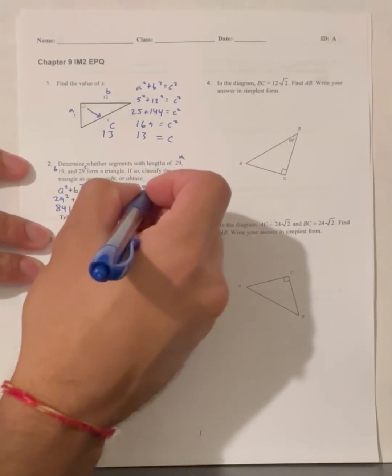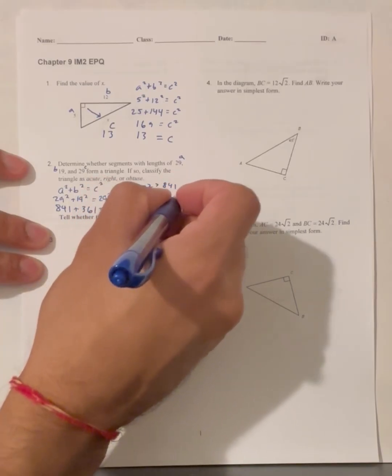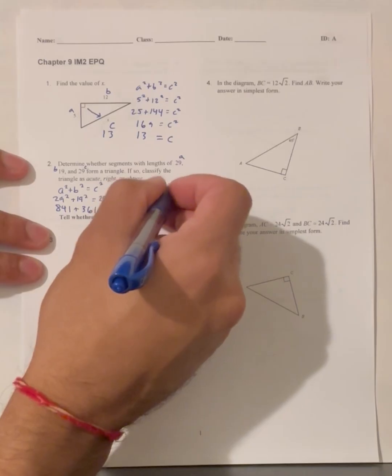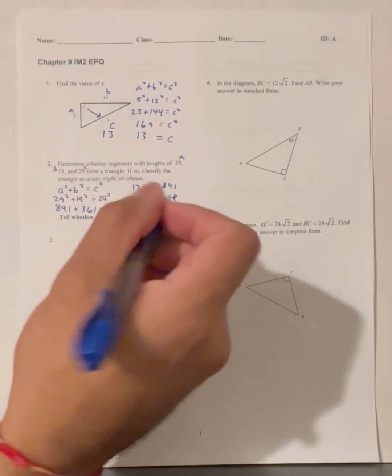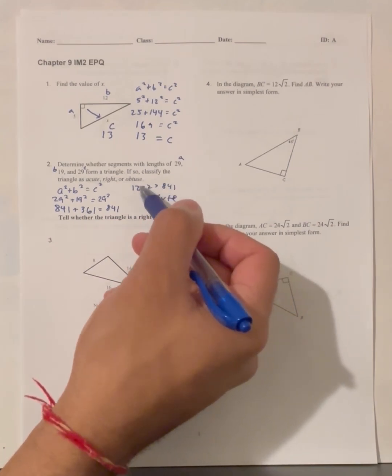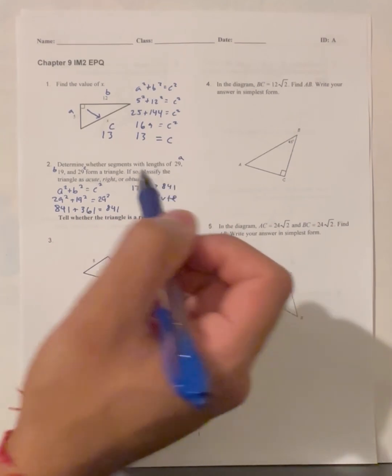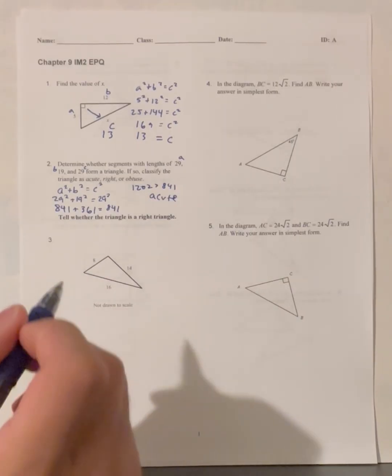So we'll say that this is an acute triangle, right? So when the c squared value is less than the a squared plus b squared value, it's an acute triangle. Okay, if this number was greater than this number, it'd be an obtuse triangle, and if this number is equal to this number, it's a right triangle. So we're going to use that same logic to do this next question also.